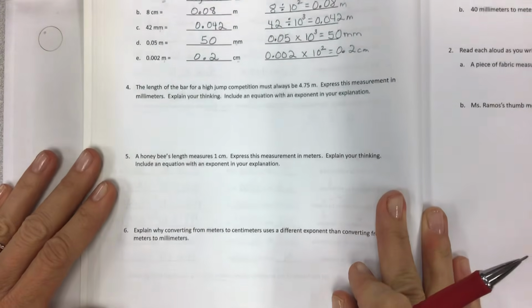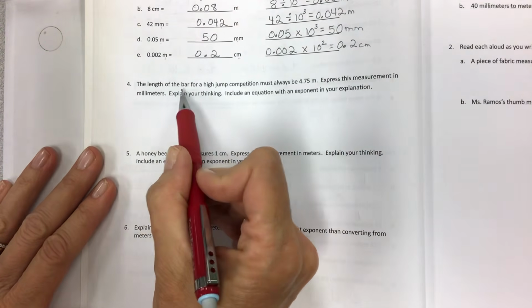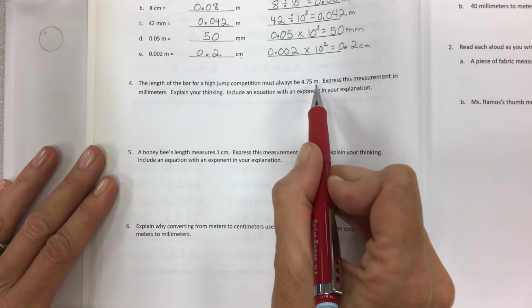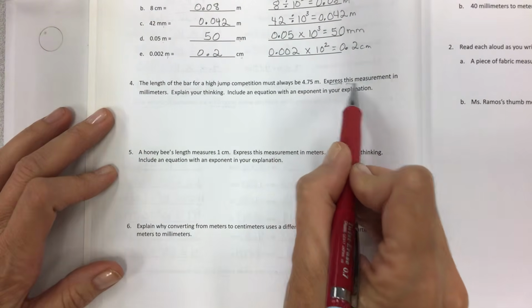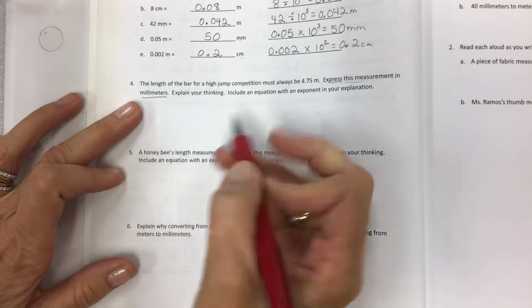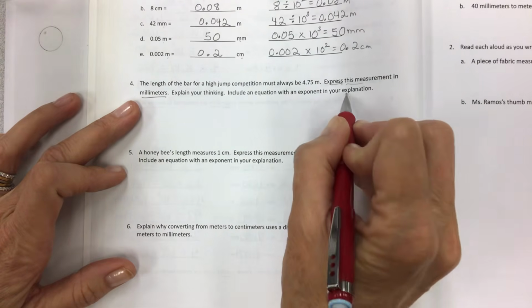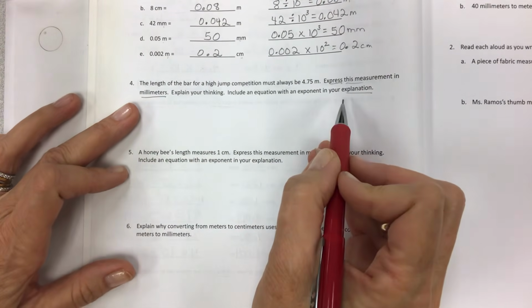Now all we have are 3-word problems. So the length of the bar for a high jump competition must always be 4 7/75 meters. Express this measurement in millimeters. Explain your thinking. Include an equation with an exponent in your explanation. They just want you to write it out.